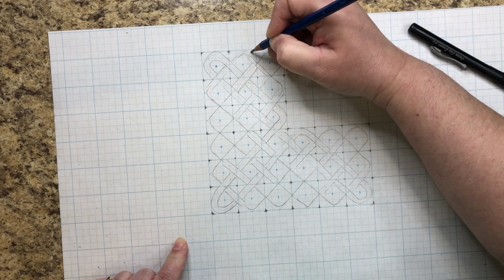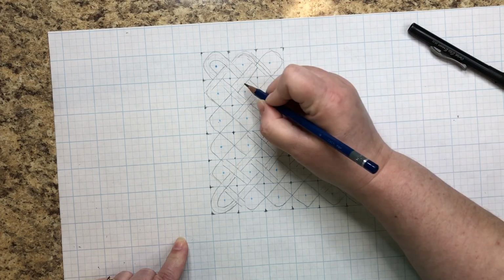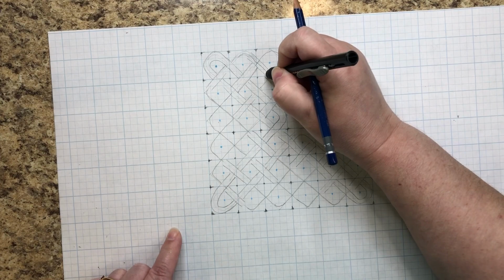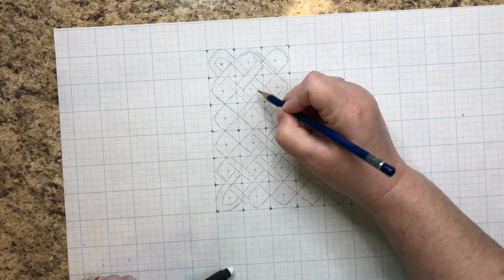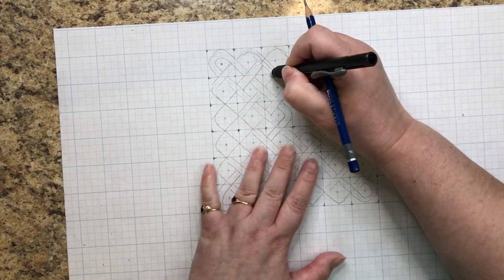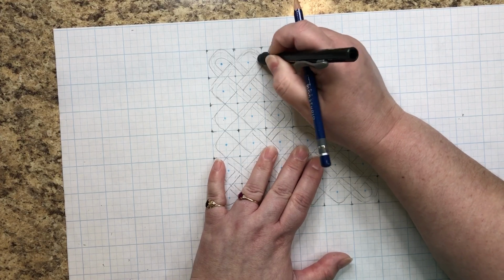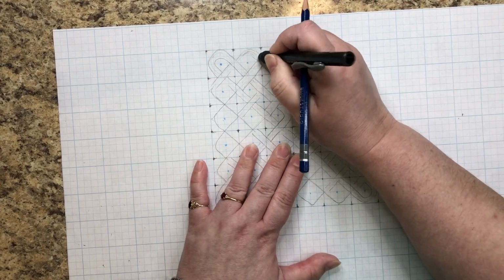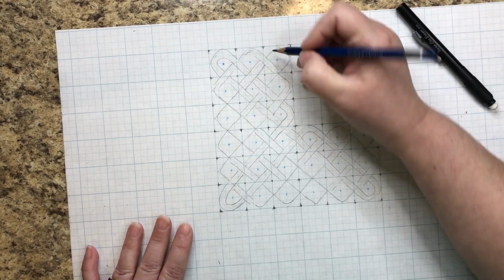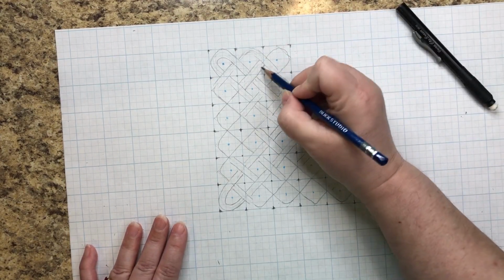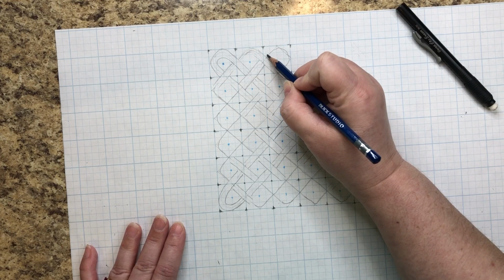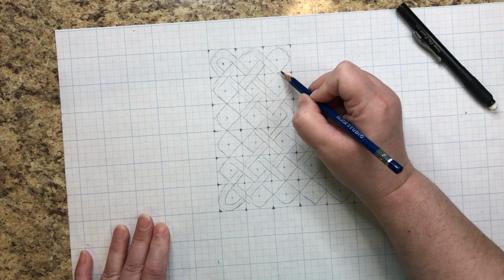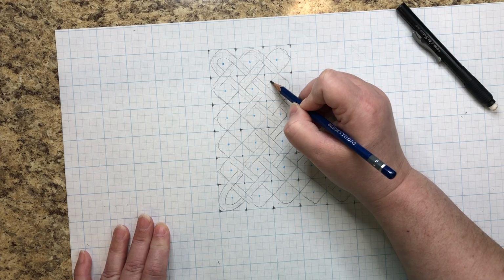So when you start the second thread, start with one that's already done. Okay? Don't just start here and go, oh, I think I'm going to do that now. Start with what's already done so you don't screw up your design. All right, so we're going under. This line is going to go this way and go over the next line after it turns.